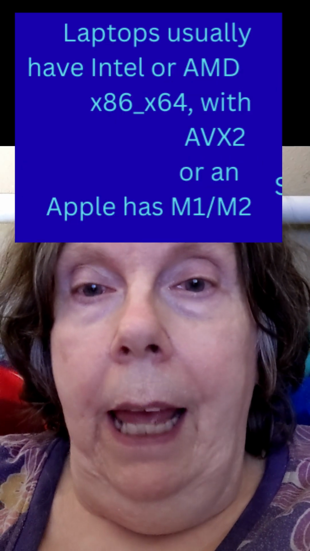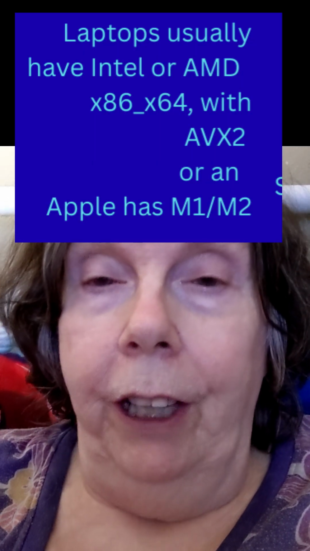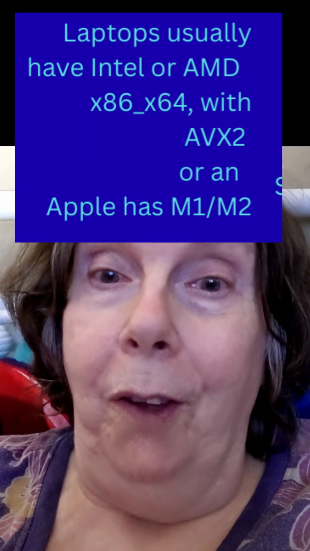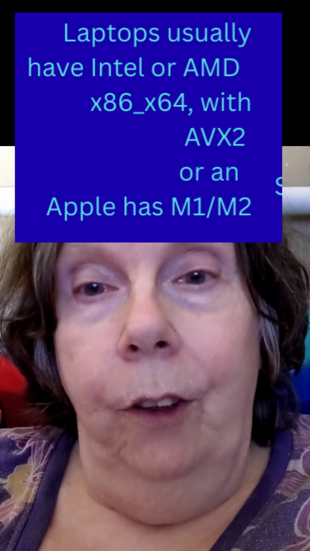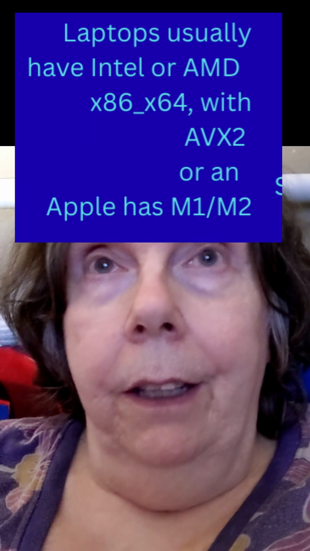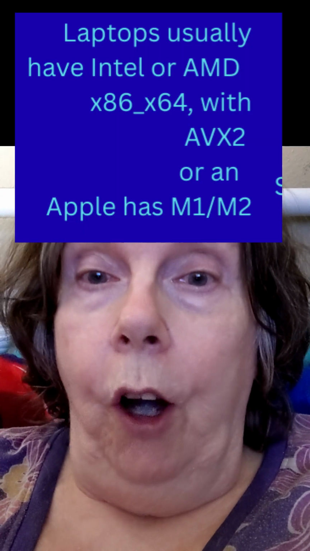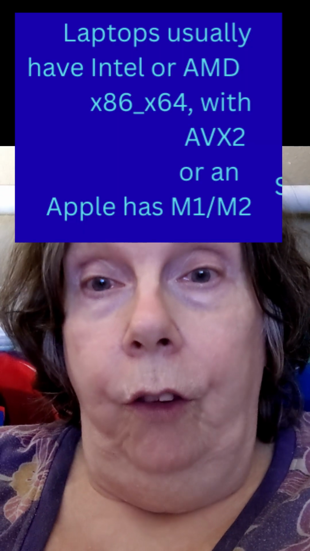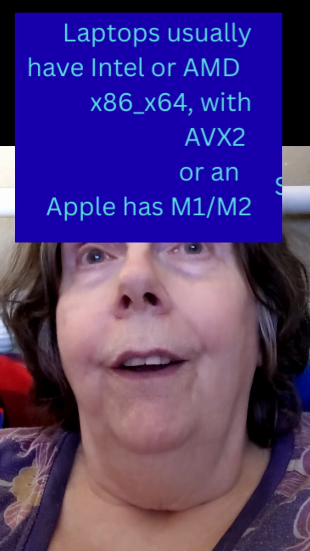Laptops and desktops, they've got the same guts basically, just smaller and miniaturized on your laptop. They'll either have an Intel or an AMD chip, and this is just a little different architecture, but it basically does the same thing. It helps you run programs and other things.